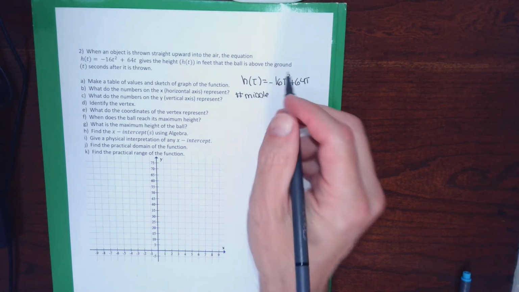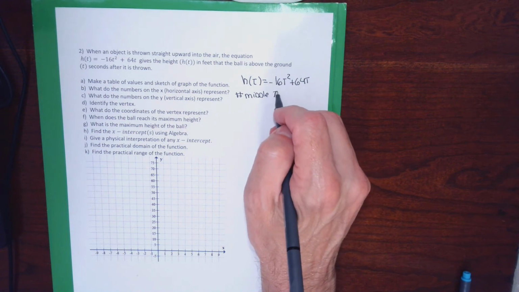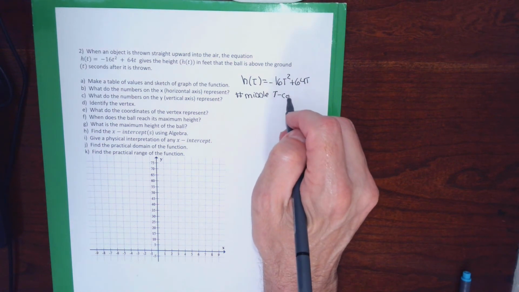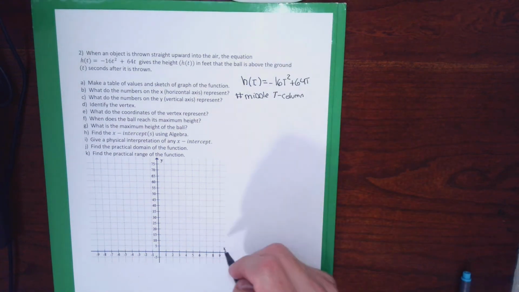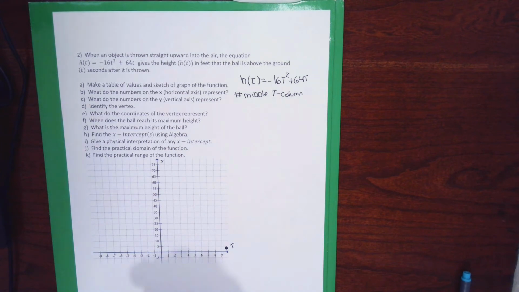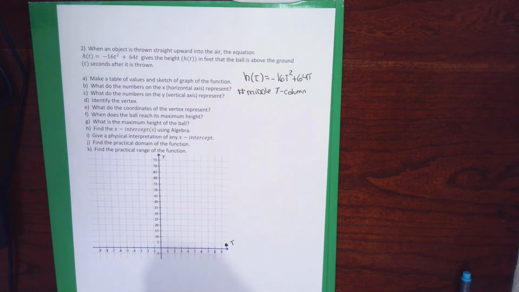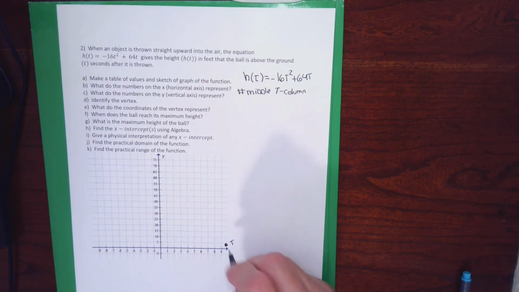I can't get the number by inspection, and I'm changing the word x to t because in the parentheses the variable is t, and it's going to be important to understand that the t represents time in seconds. So now my x-axis is turning into the t-axis.